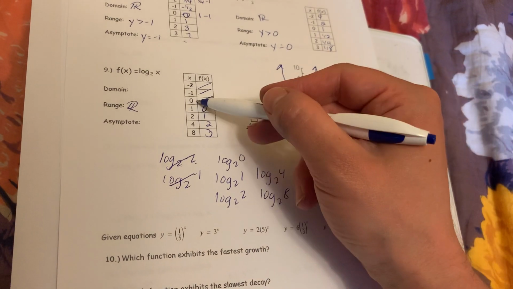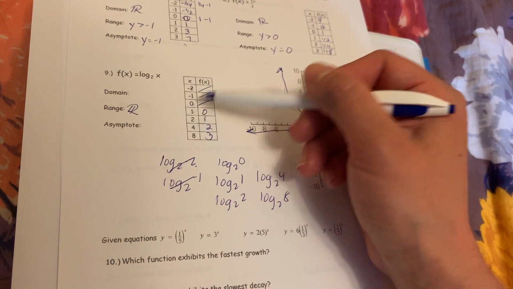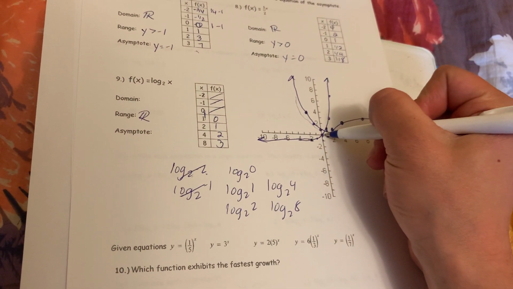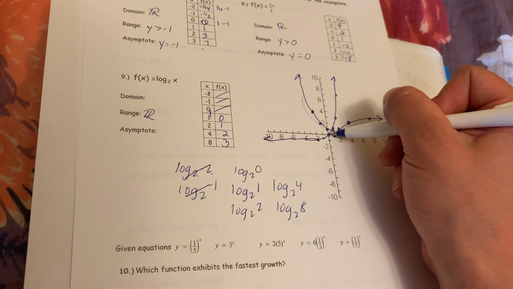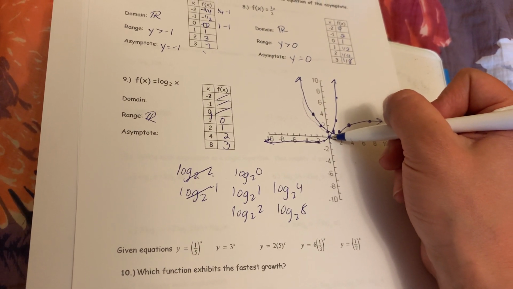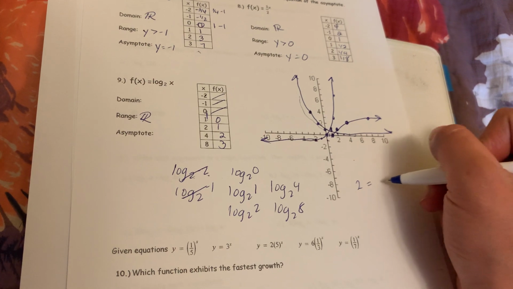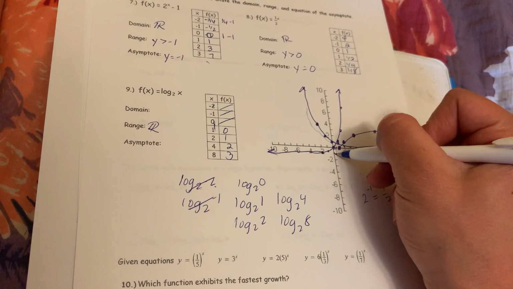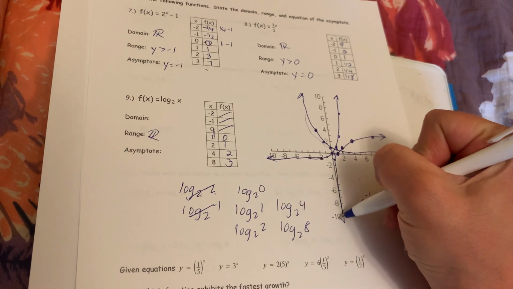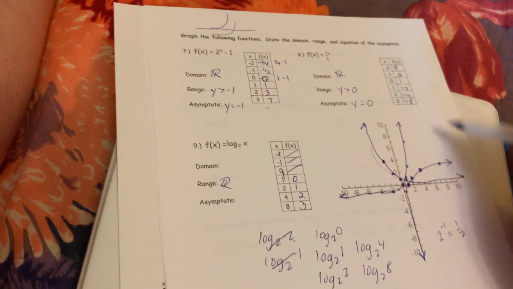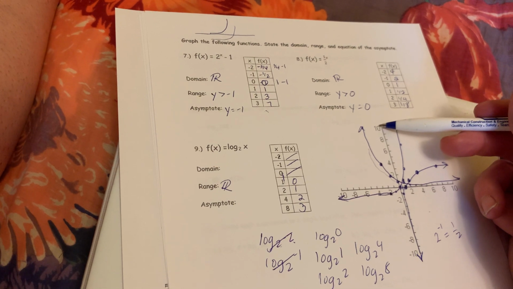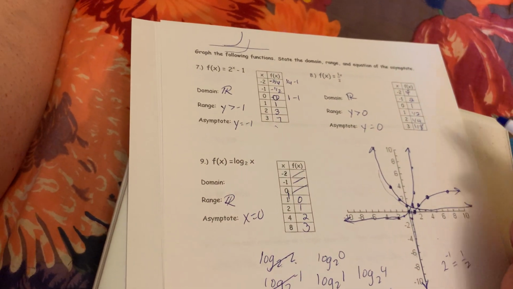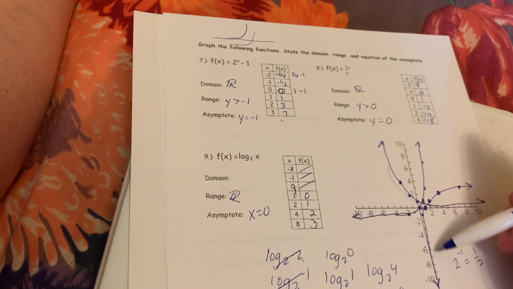But if you keep going lower, between 0 and 1, if you go 0.5, you'll keep getting closer and closer. So 2 to what power gives you 1/2? -1. And you'll just keep getting closer and closer and closer. That asymptote changes. So instead of y equals 0, it's x equals 0. Domain is greater than 0.